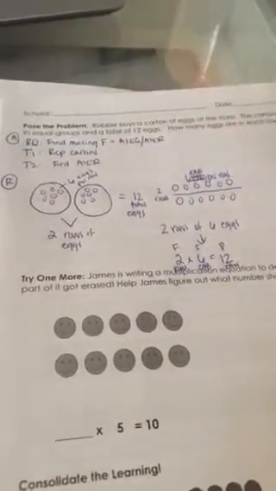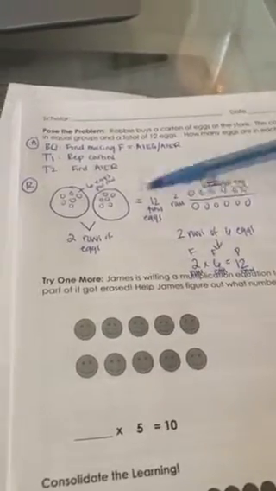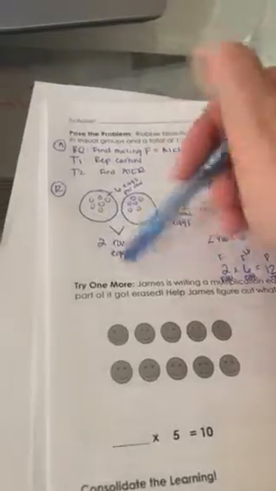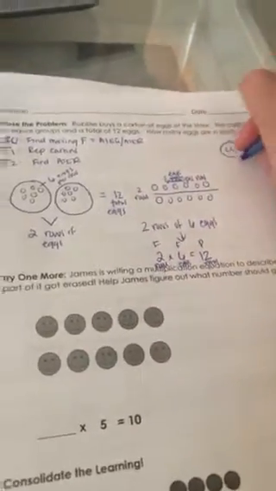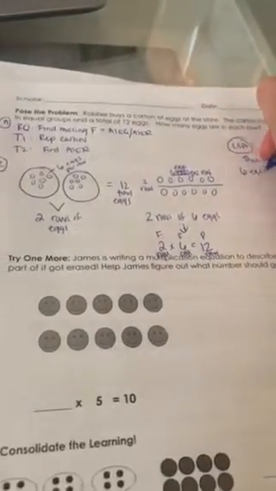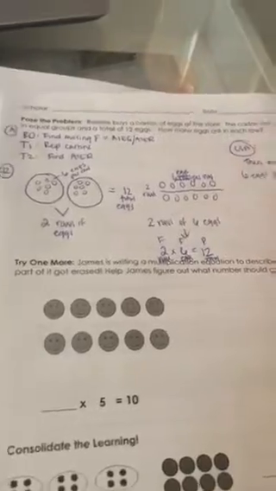Thinking now back on what I just did, I would have left just 2 circles blank in the middle, and then this is actually all of my solving, the complete sentence answer: there are 6 eggs per row.